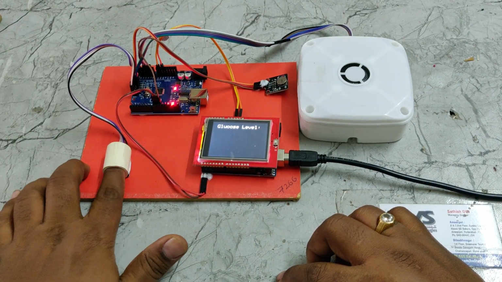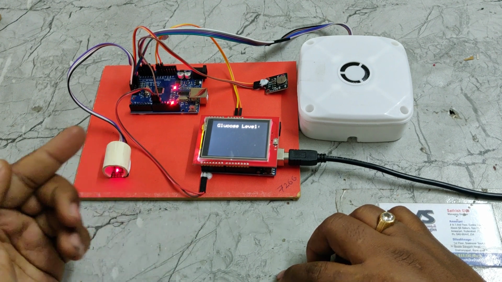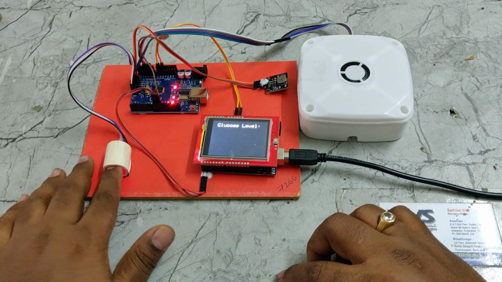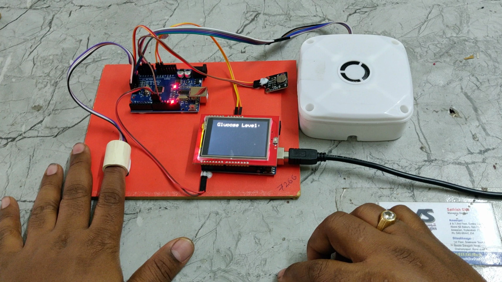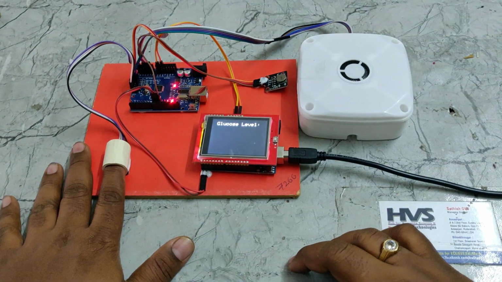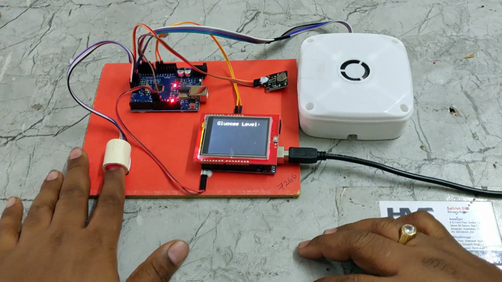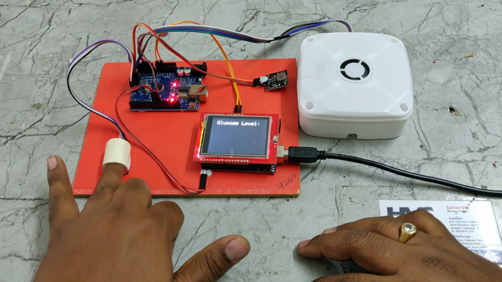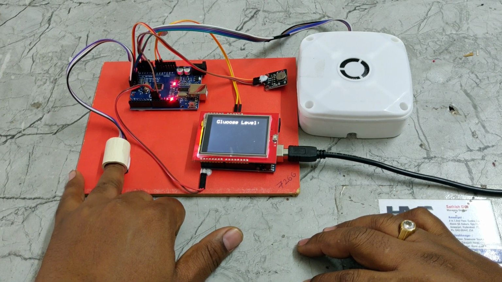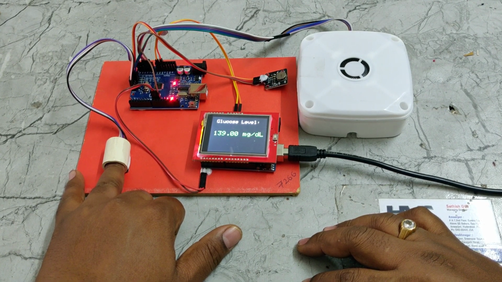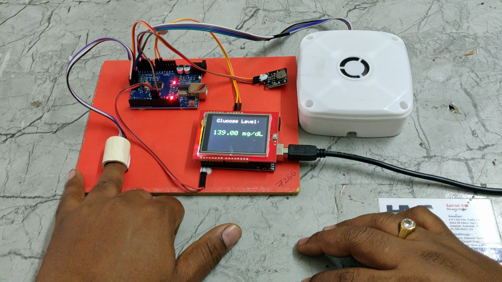See, when I place it over here, as this finger's hardness is more than the normal one, that's why it keeps on blinking. There are no proper readings from this finger. So always try to use the ring finger, as the skin resistance is less. The glucose level is normal.